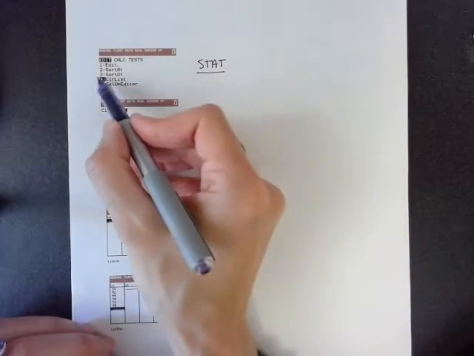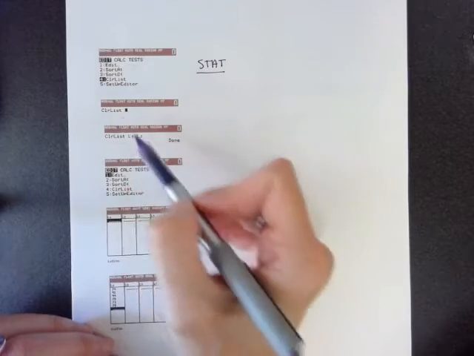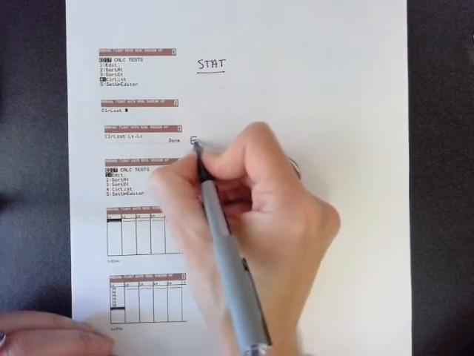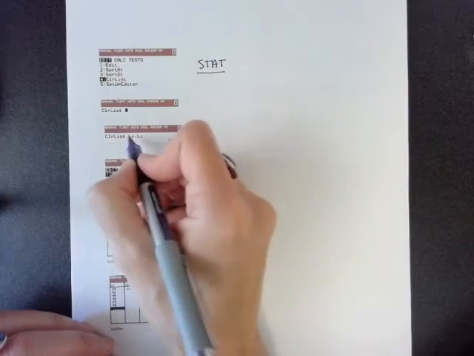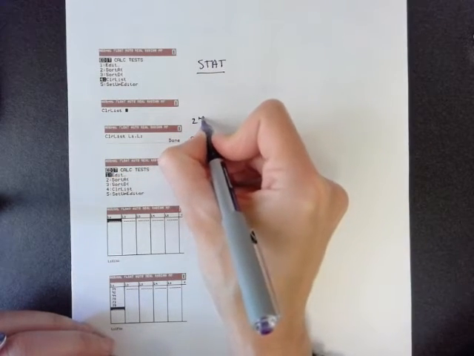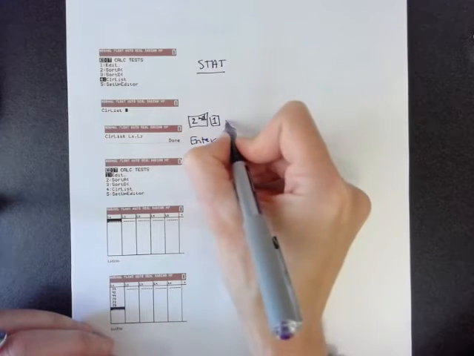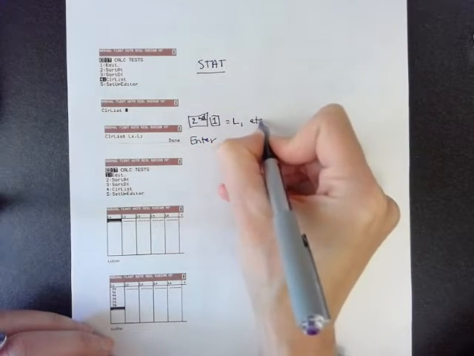All right, so in order to clear the list, we press 4. We have clear list. We put all the lists that we want to clear. We press enter. Okay? Let's remember how we get to list 1. It's the second function of the 1 button. That equals list 1, etc.